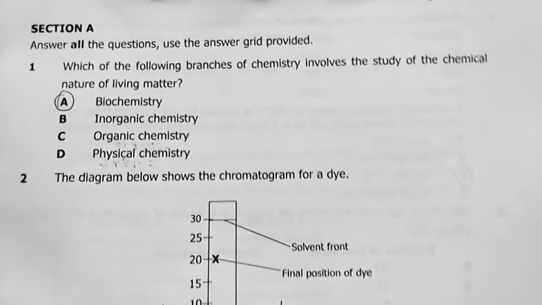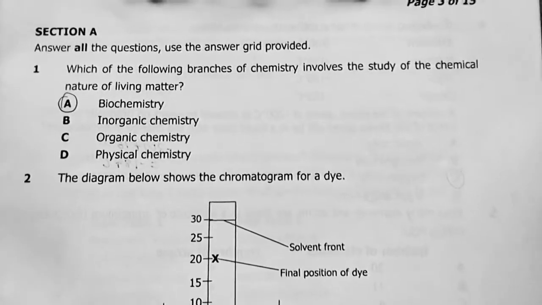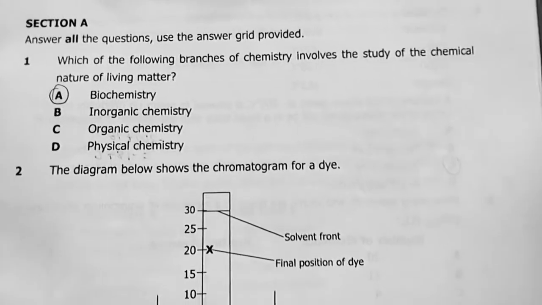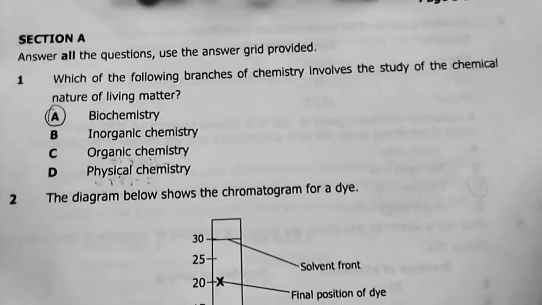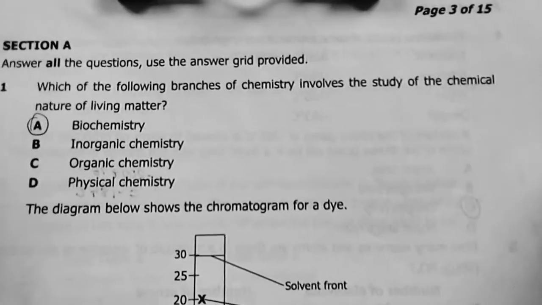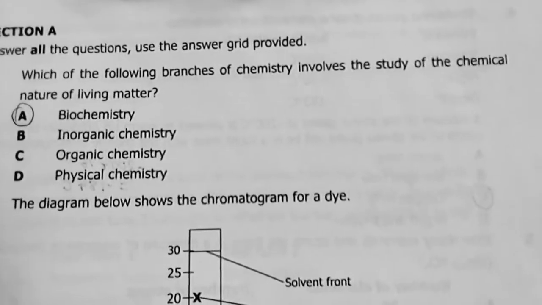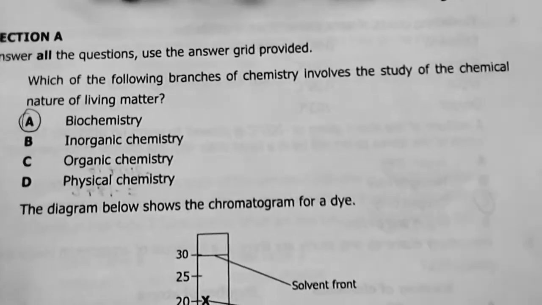Question 1. Answer all questions using the answer grid here. We will just answer them here. The answer grid is here, but we'll not use it. So question 1, which of the following branches of chemistry involves the study of the chemical nature of living matter? Biochemistry.